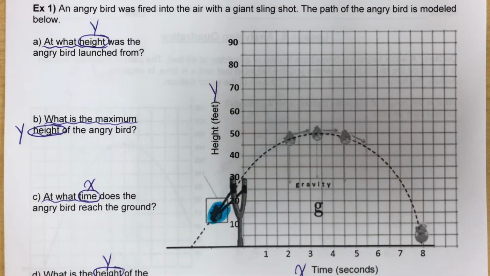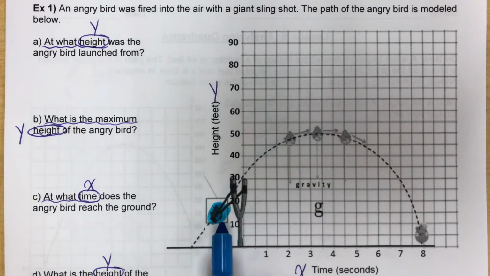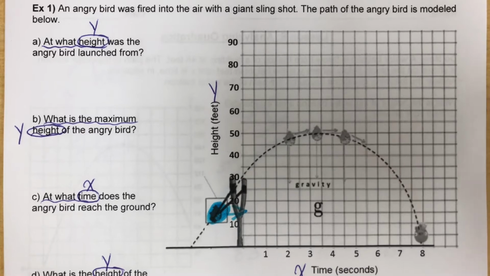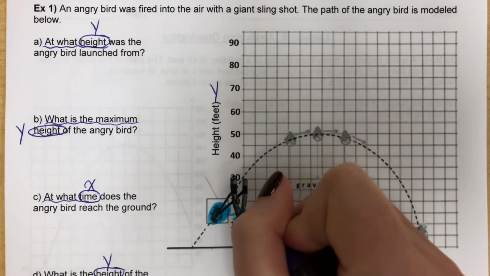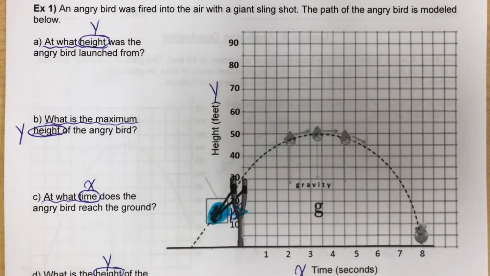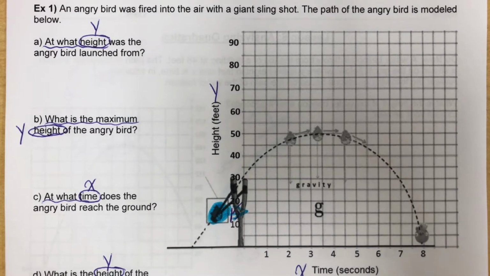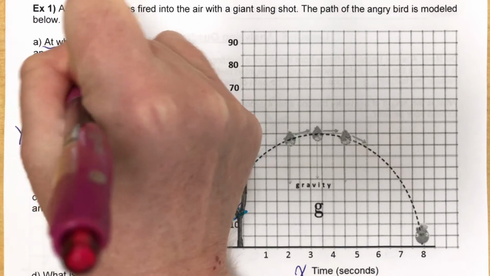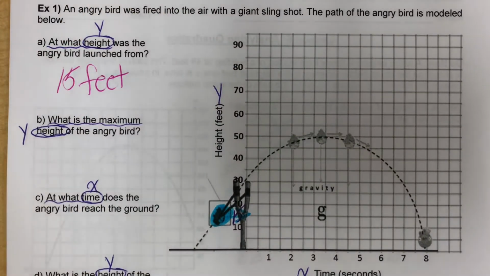So when it says at what height, which is a y value, I want to look right over here at my y-axis, and I have to determine what that value is going to be. All right, so what number is right in between 10 and 20? You got it, it's going to be 15. So I'm going to say this is a height of 15. So for part A, when it says at what height was he launched from, I'm going to say it was 15 feet because my height here is measured in feet.